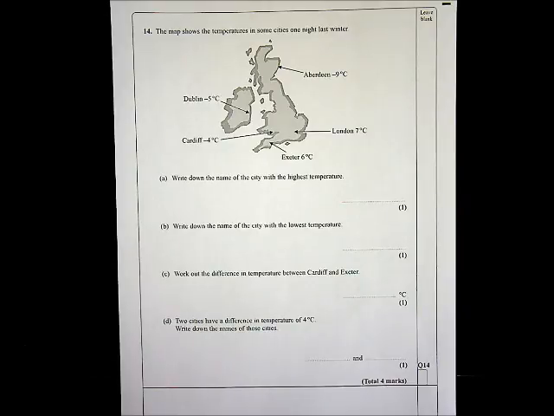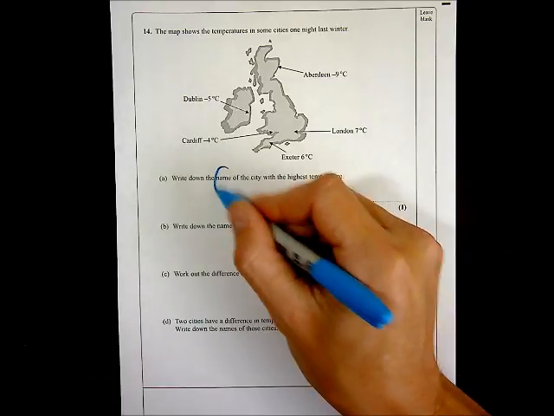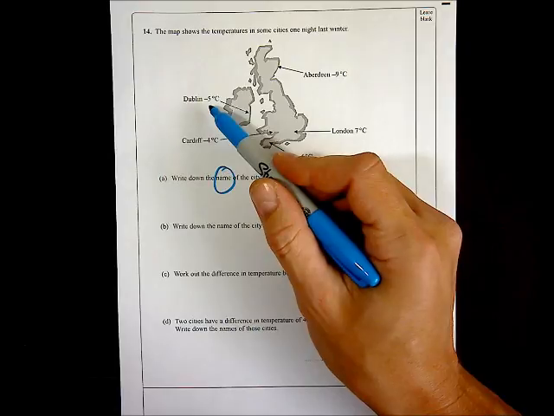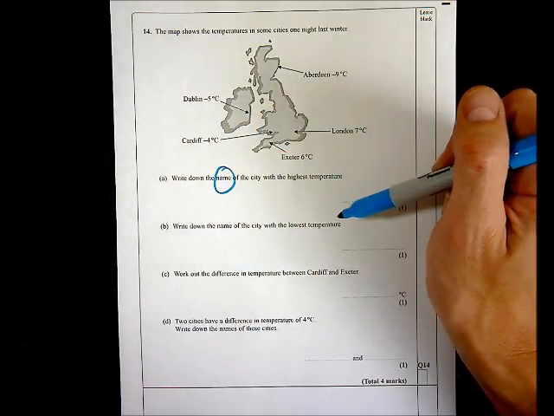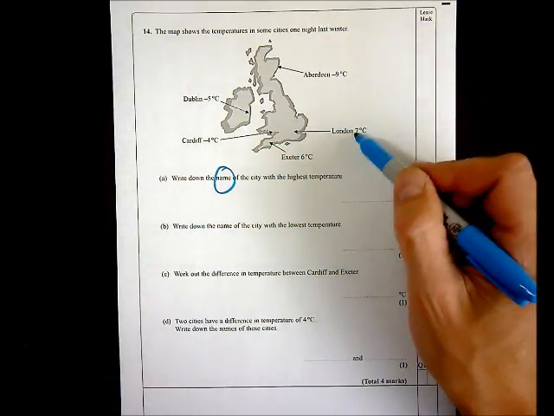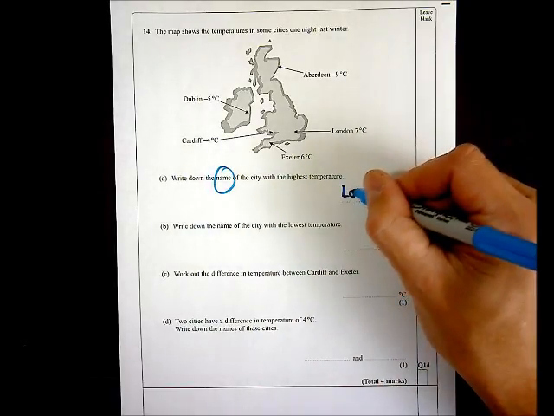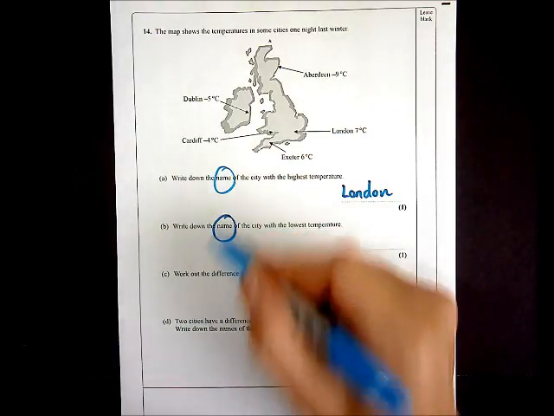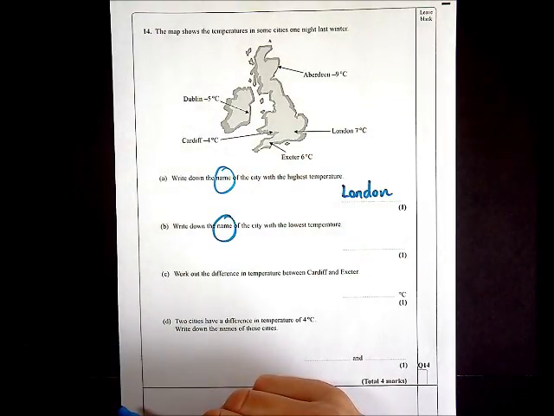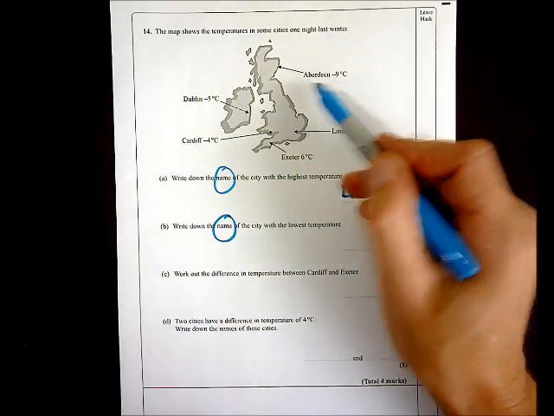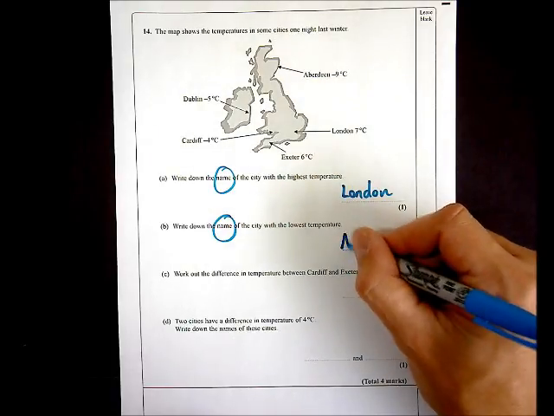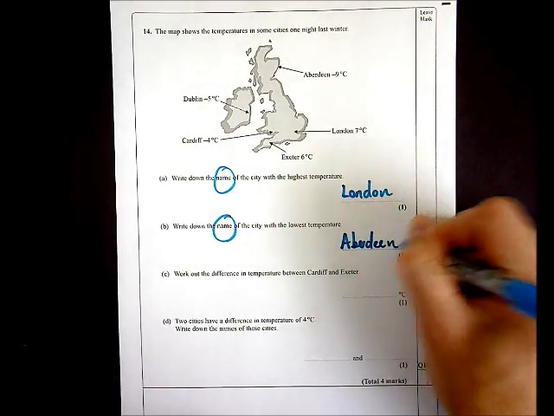On question 14, I'm shown a map with some temperatures on it, and in part A, I'm asked to write down the name of the city with the highest temperature. Now I've got 3 negatives, Cardiff at -4, Dublin at -5, and Aberdeen at -9, so it's not one of those, it's either Exeter or London, and I can see that London at 7 degrees is warmer than Exeter at 6 degrees. Part B, I'm asked to write down the name, not the temperature, of the city with the lowest temperature, so it must be either Aberdeen, Dublin or Cardiff, which are my negative temperatures, and I know that -9 is the smallest temperature there, so the answer is Aberdeen.